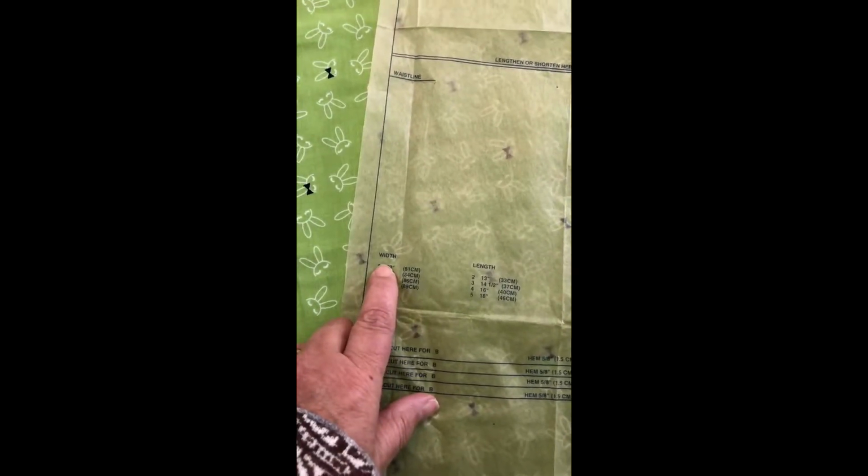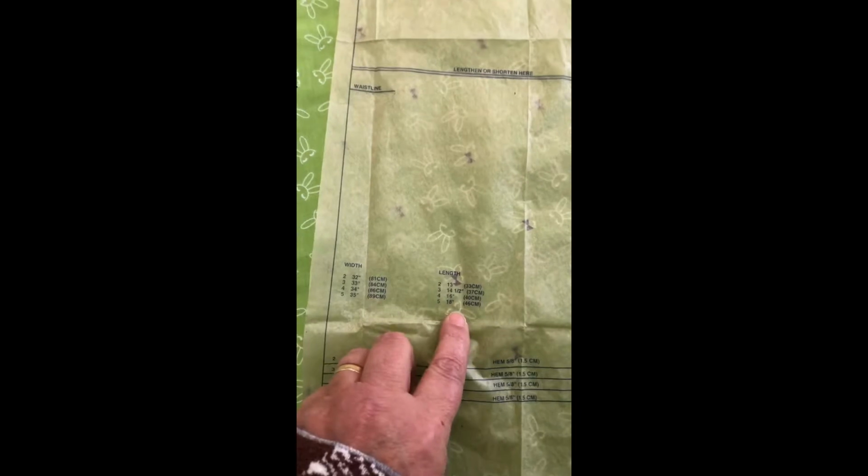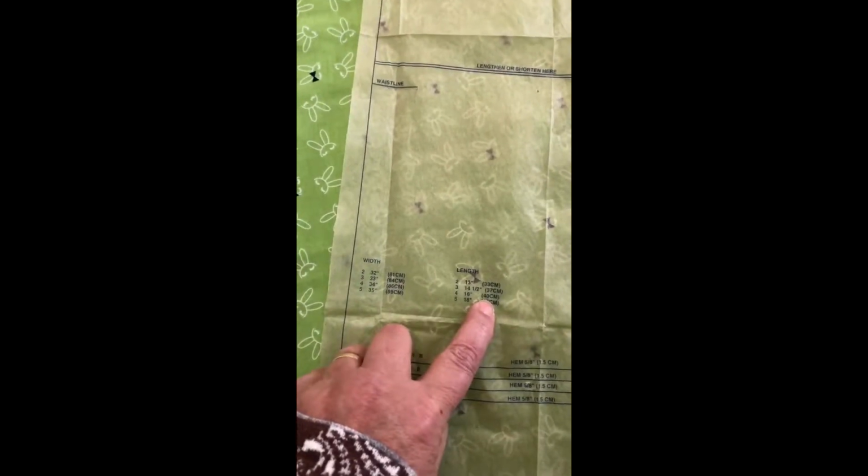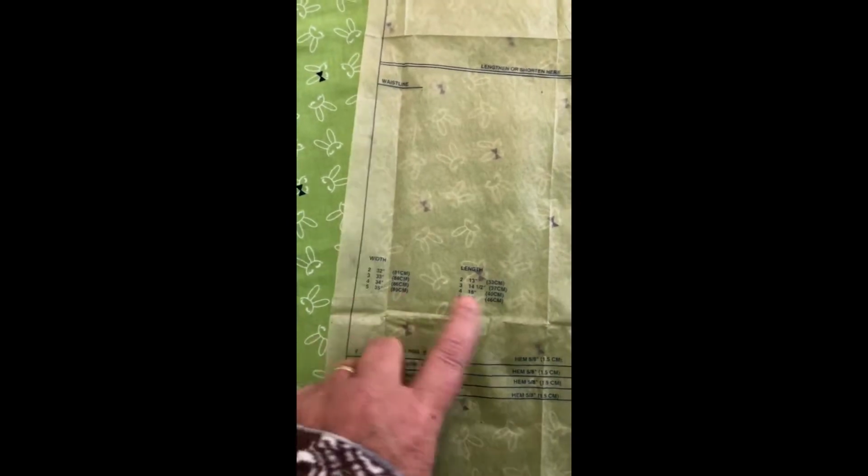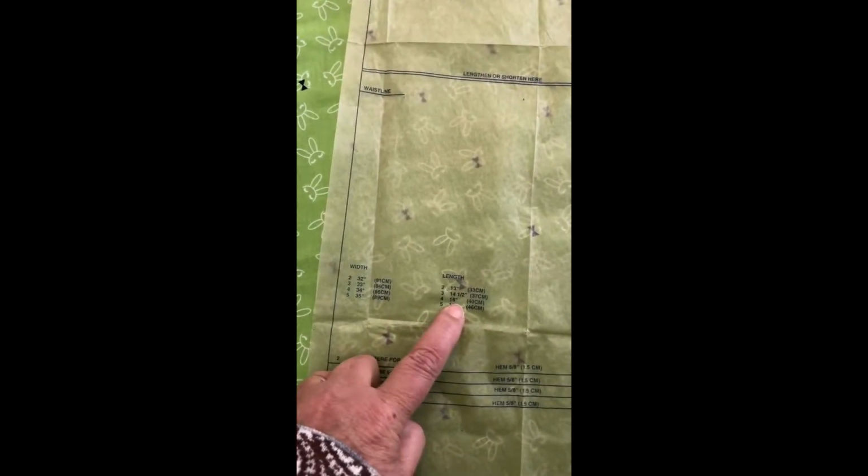Now remember we talked about the Indigo Junction pattern in the previous video, and it gave the actual widths and the lengths of the garment when it was done. This is not the width and the length of the person or the size. This is the width and the length of the garment when it's done. Same thing down here, the width and the length of the garment.